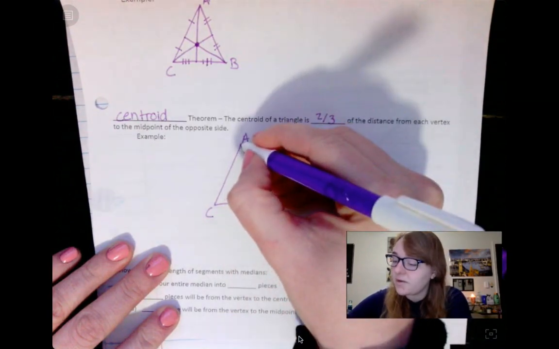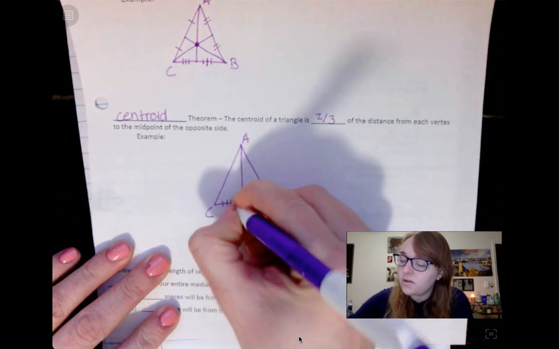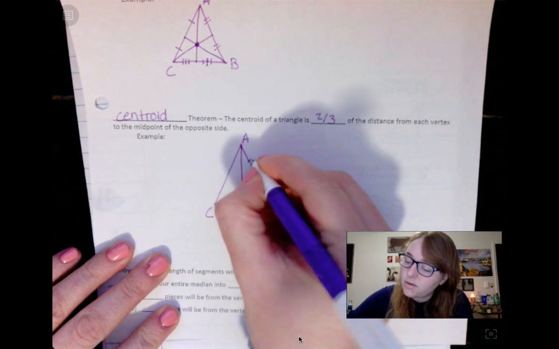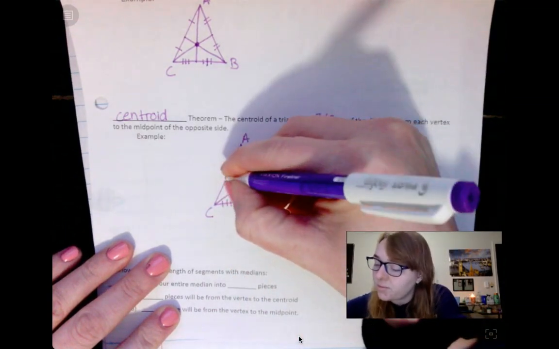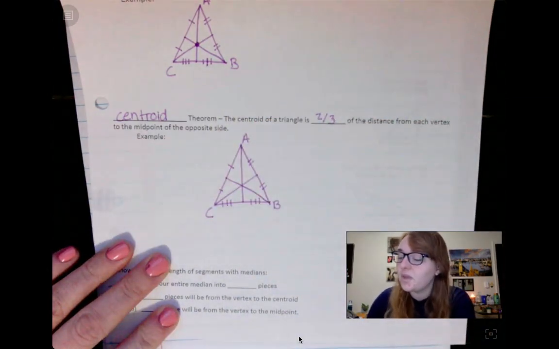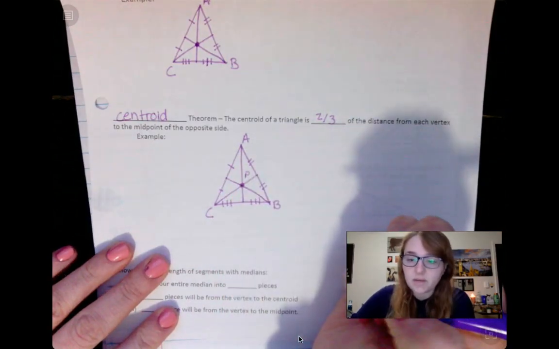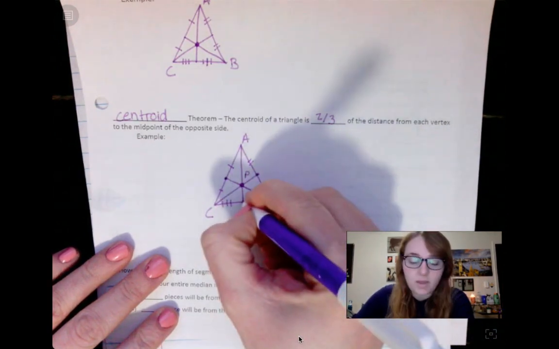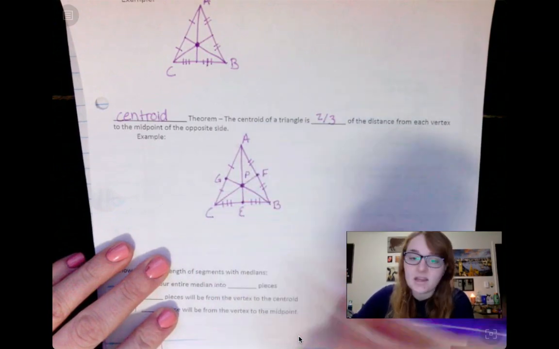Okay, so we are going to go ahead and draw these medians in as well. So it's the same picture from right above here. Okay, so we have our centroid right here in the middle. I'm going to give this the letter P. So I'm going to name this P. And then I'm going to name these points that are our new midpoints, just G, F, and E.